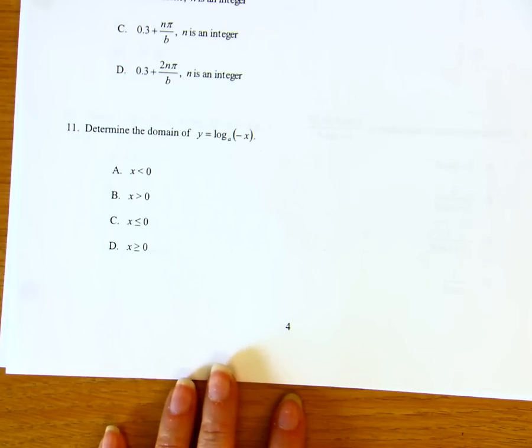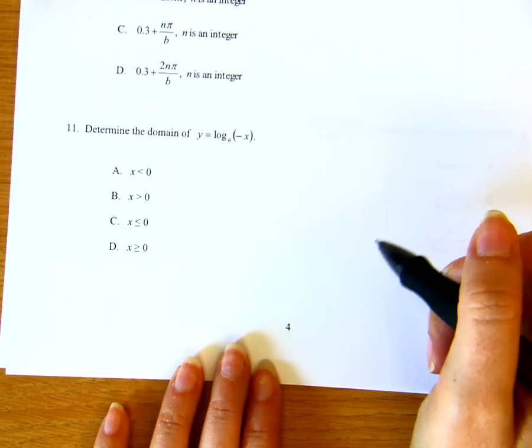Okay, take two. I did this once and it didn't work. Very annoying. Okay, question number 11.